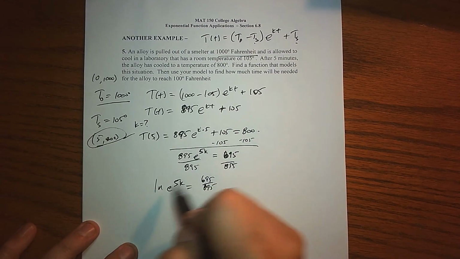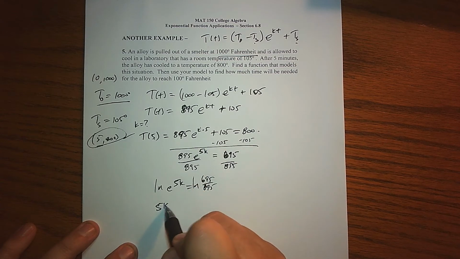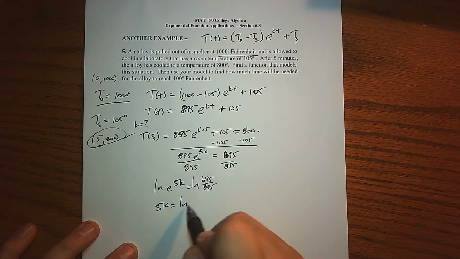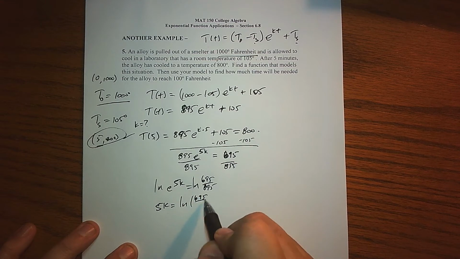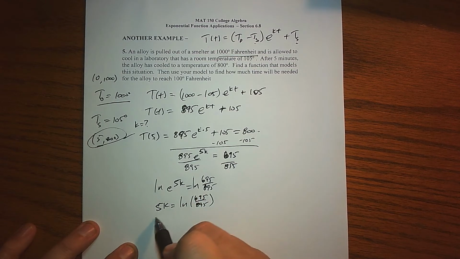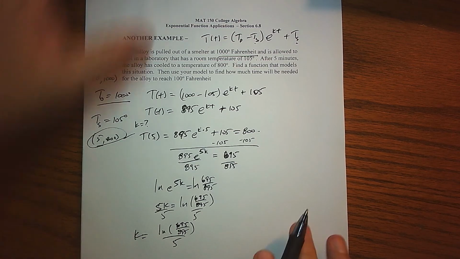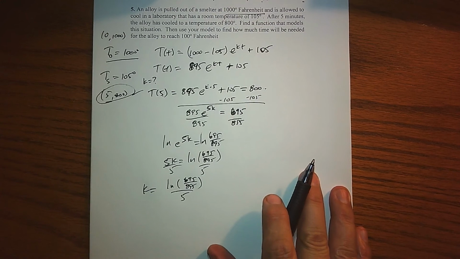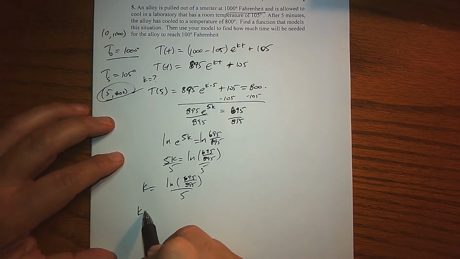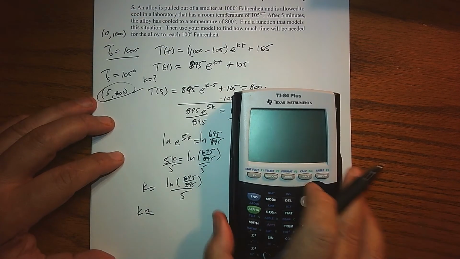Take the natural log of both sides. We have 5k equals the natural log of that crazy fraction. Divide both sides by 5, and we get k is the natural log of that crazy fraction all over 5. All right, and so at this stage, I'll definitely reach over to my calculator to get a decimal value out of that so we can use it.